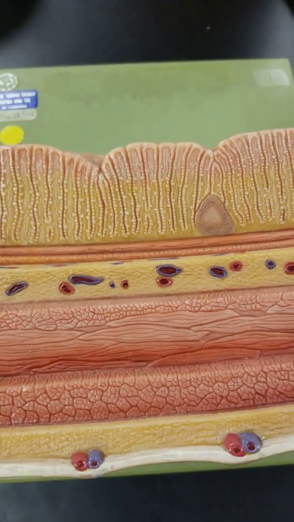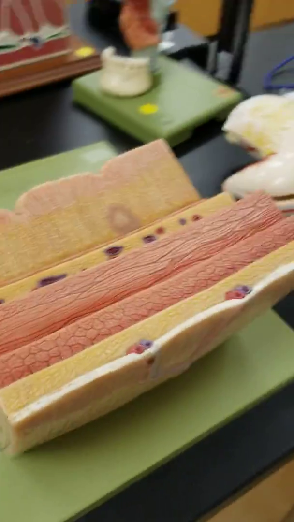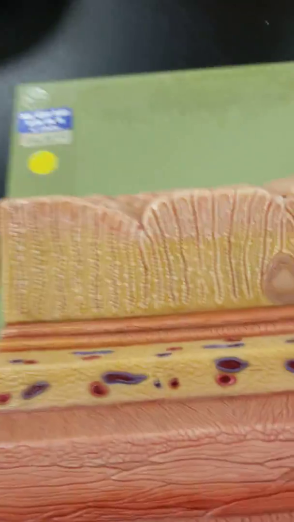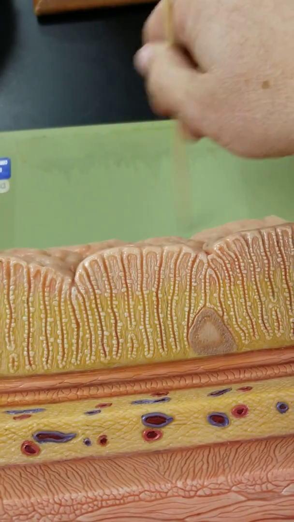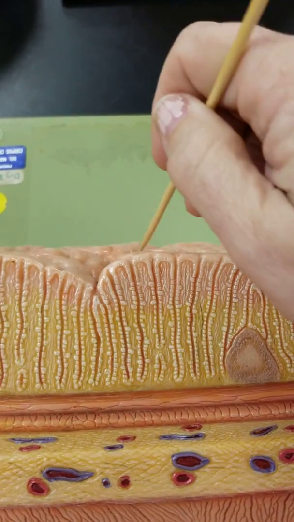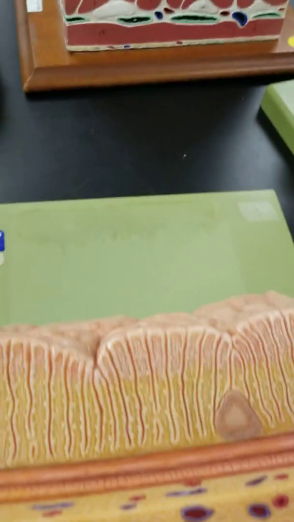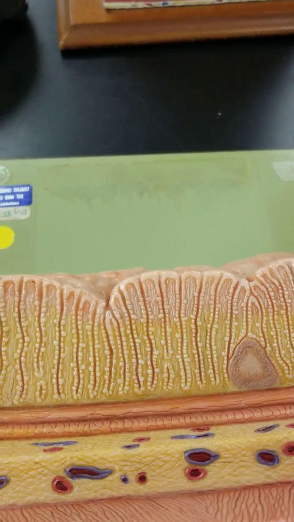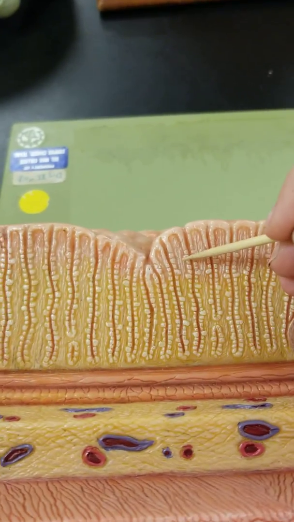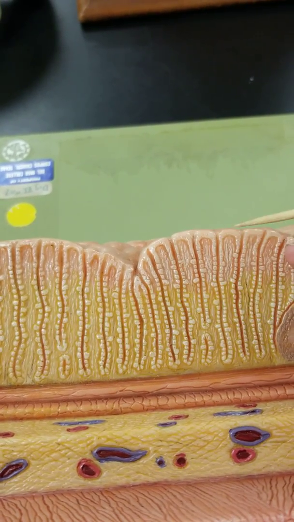So this is the stomach wall model. It looks kind of weird, so let me show it here from the side. You can see the labels are down one side, and I'm looking at it from the top right now. So this side of the model would be the lumen of the stomach where the food is, and this side of the model would be towards the outside of the stomach. So right up here on the top surface is where we're going to have our mucosal layer, right? So mucosa starts out with epithelium. So right around here, these are the epithelial cells that we're going to have.